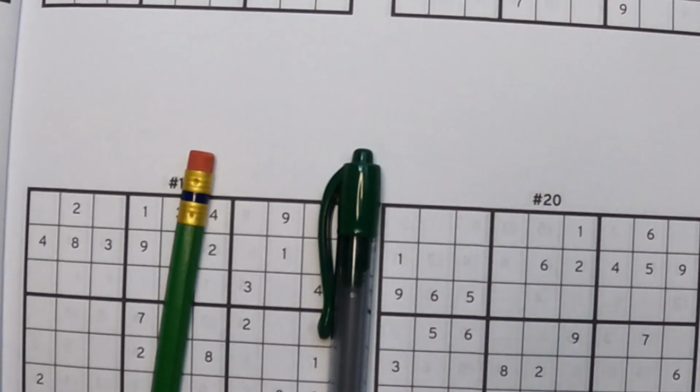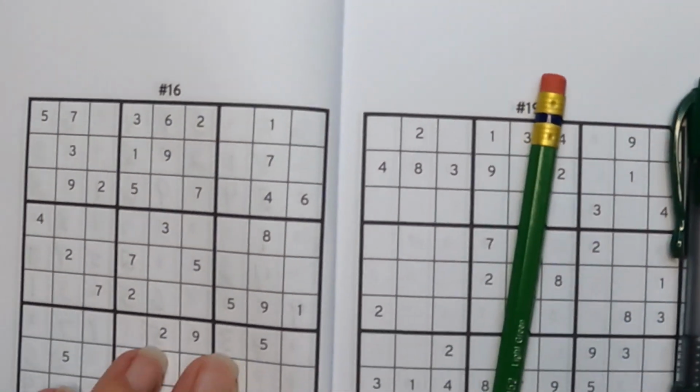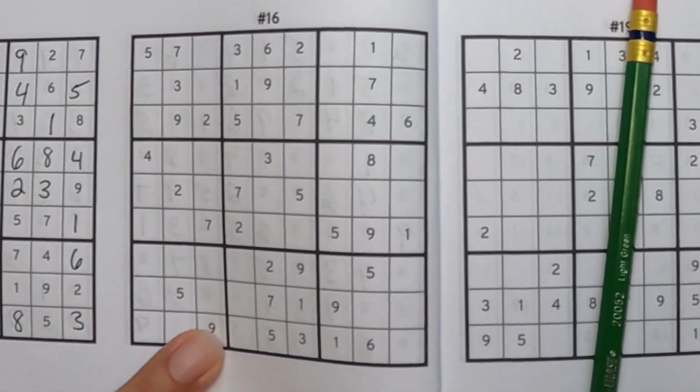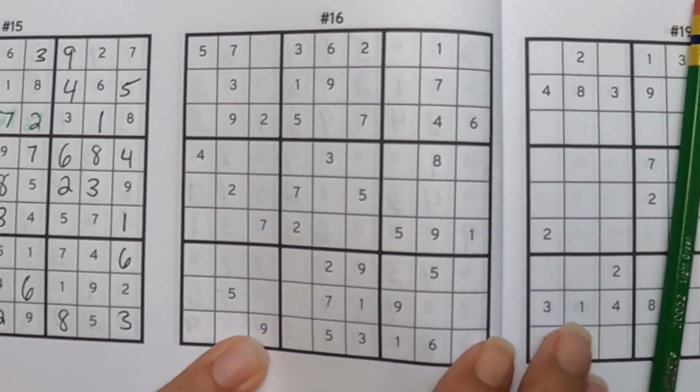Hello and welcome back. We're just continuing on in the book. Today we're doing number 16.